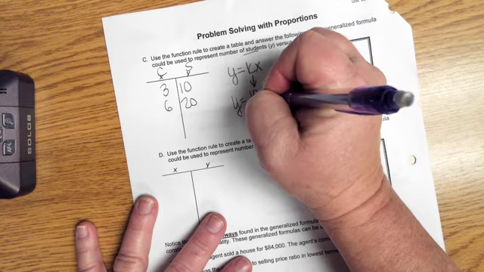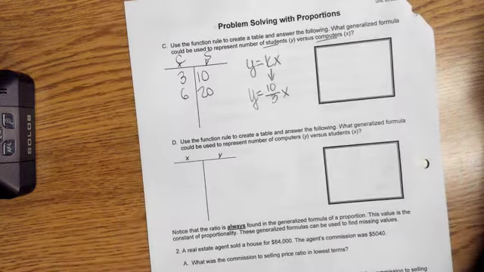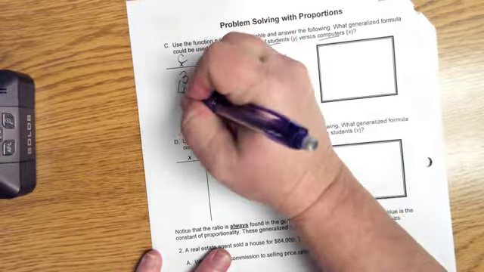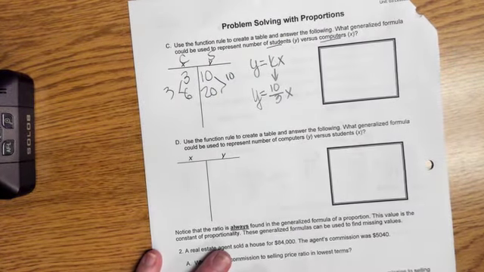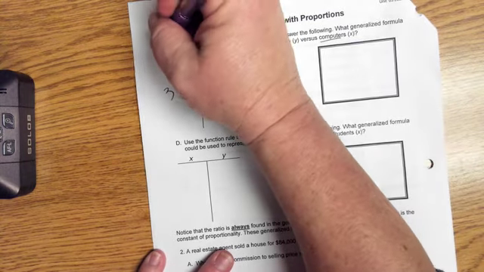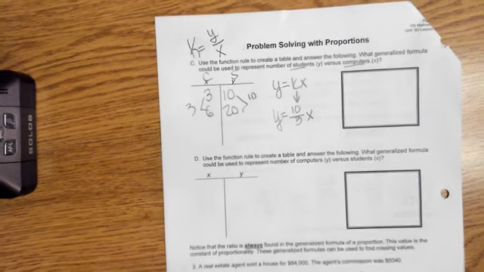Students to computers. That would be your constant of proportionality, right? If you went back, you'd find 3 and 10. Y over x. Remember, to find the constant of proportionality, it's k equals y over x. That would be your constant of proportionality.